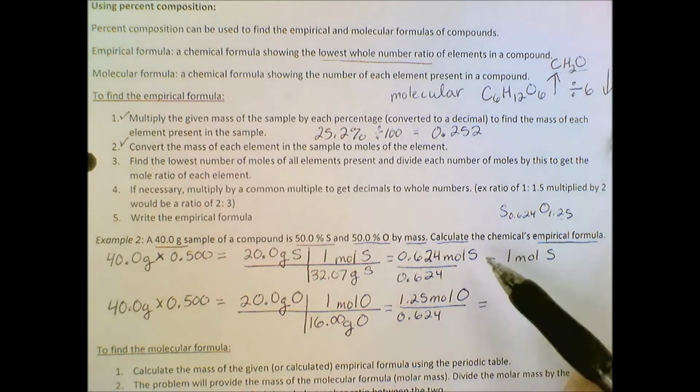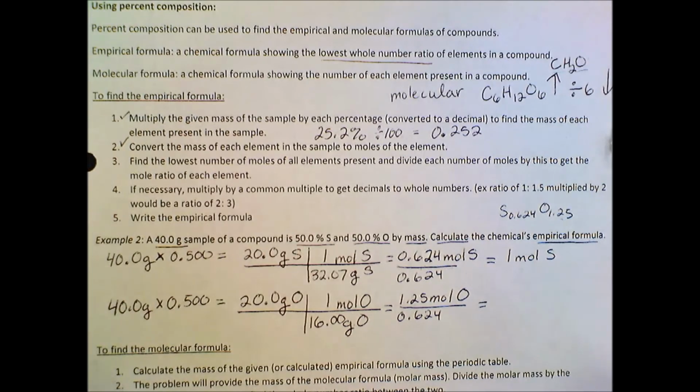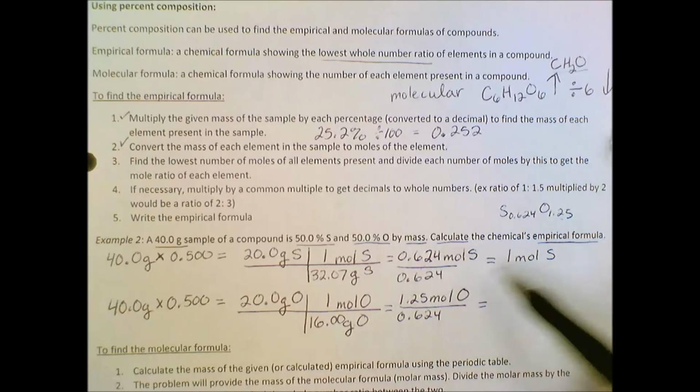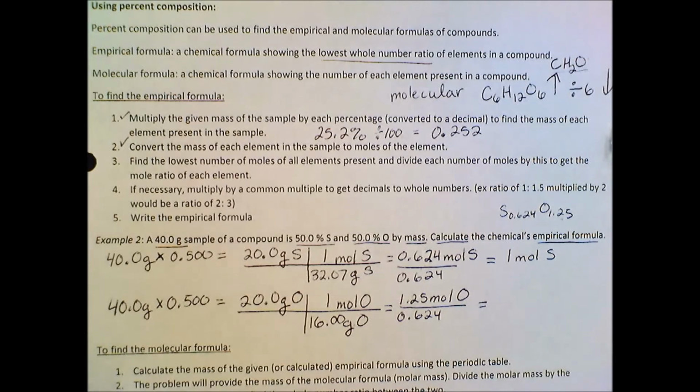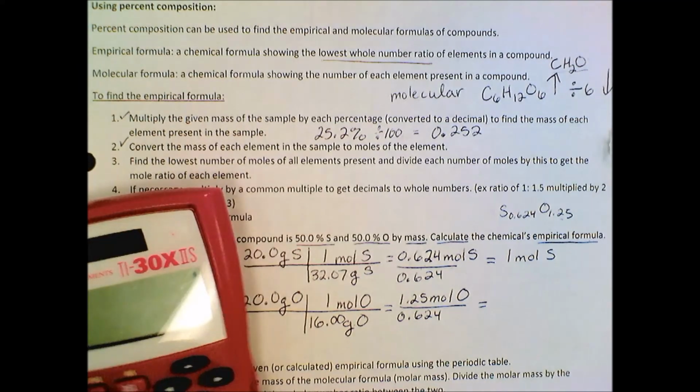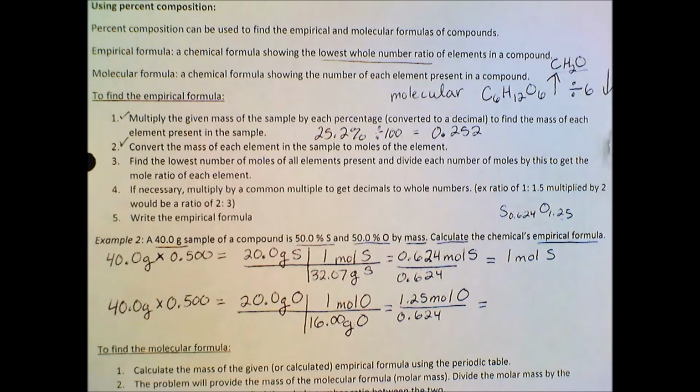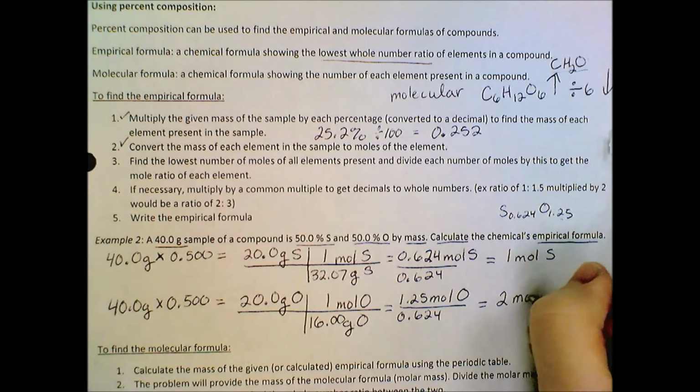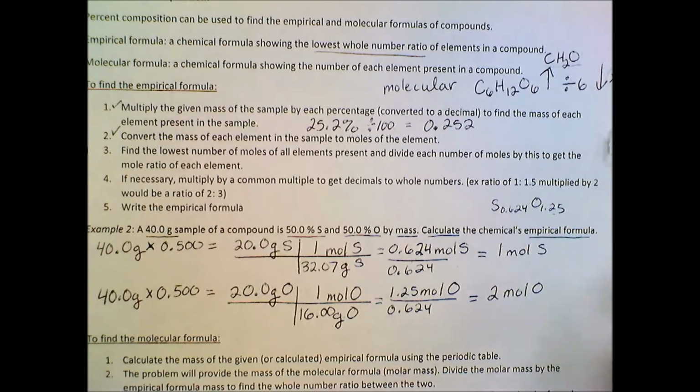And it's just giving us a comparison to oxygen. Our lowest one will always become 1, and the other ones will become a whole number of some sort. So we do 1.25 divided by 0.624, and we get 2 moles oxygen. So this tells us that for every 1 sulfur, it is a ratio of 2 oxygen.